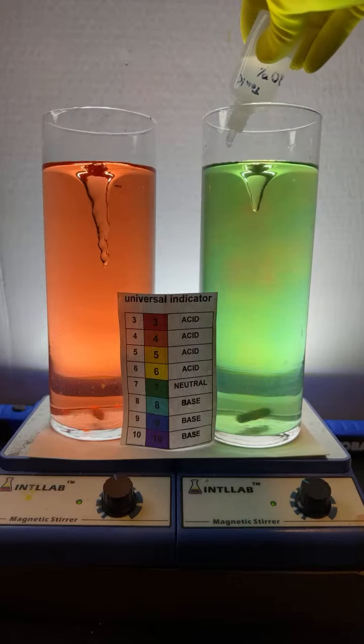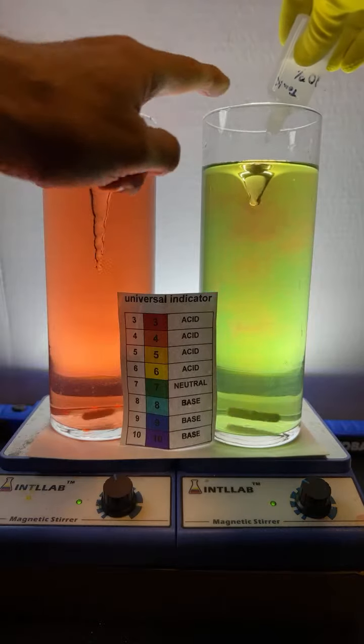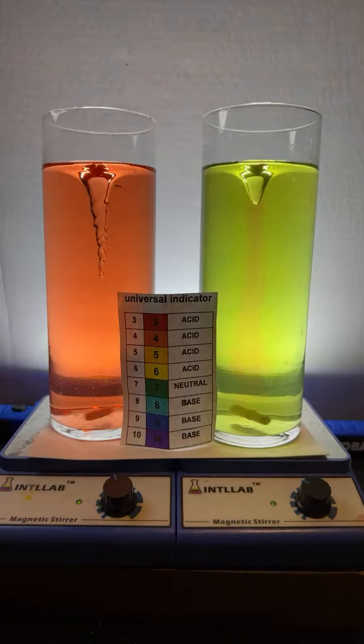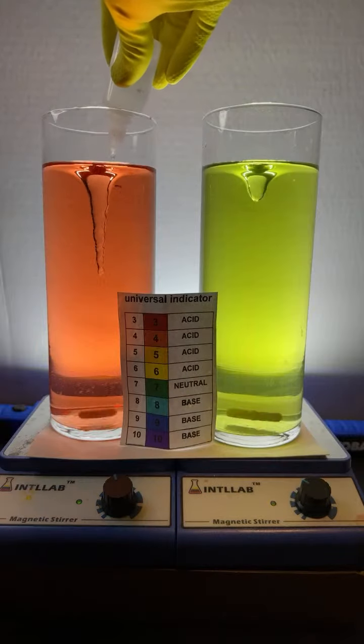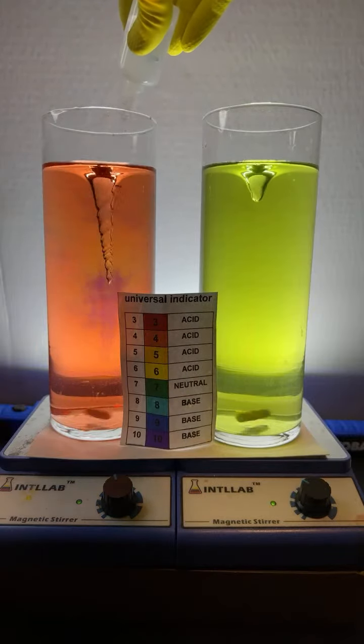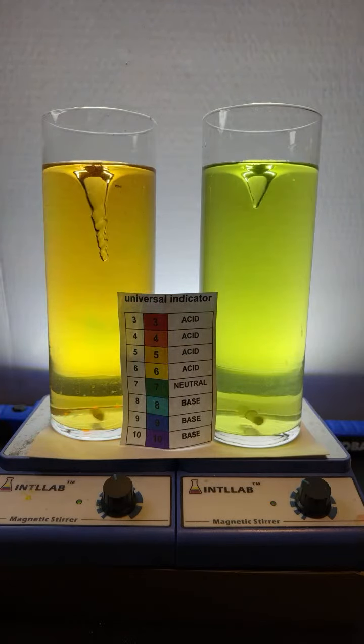I'm continuing to add acid. You can see me adding drops up here. Looks like we're down to about pH 6. Here, we're going to do this over on the other side. I'm going to add some base over to the other side. The base I'm adding is sodium hydroxide. We'll add a few drops of base over here. 1, 2, 3. Yeah, it looks like they're both roughly pH 6 or 7.